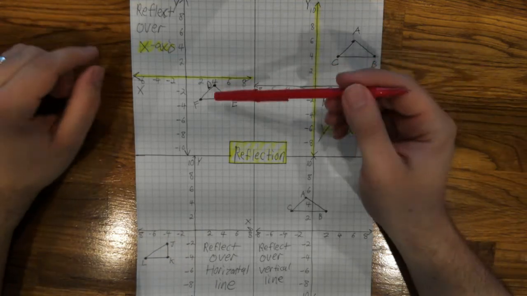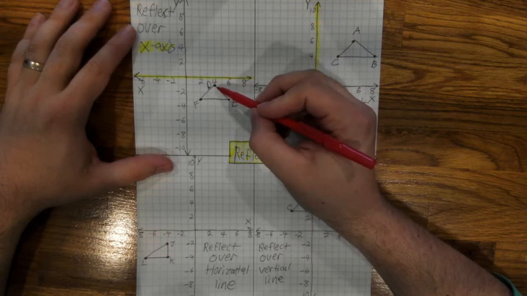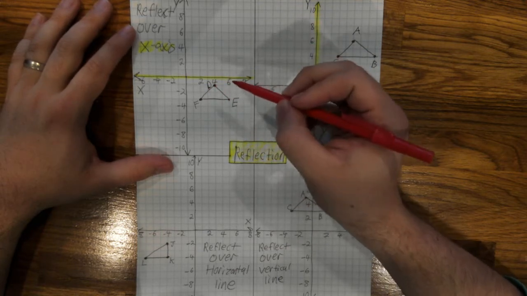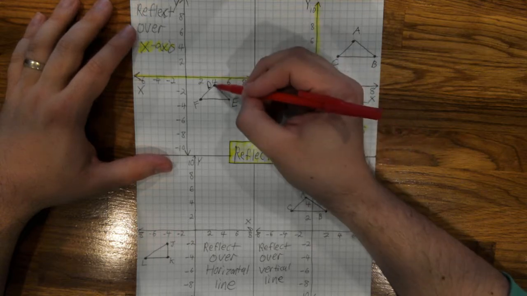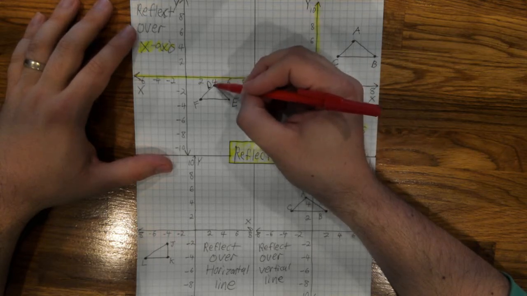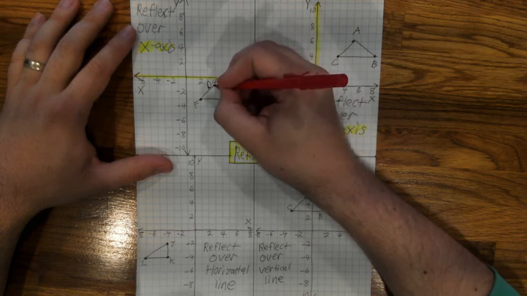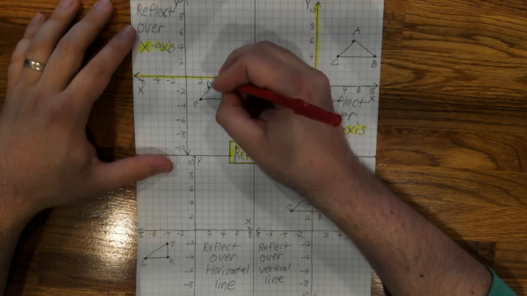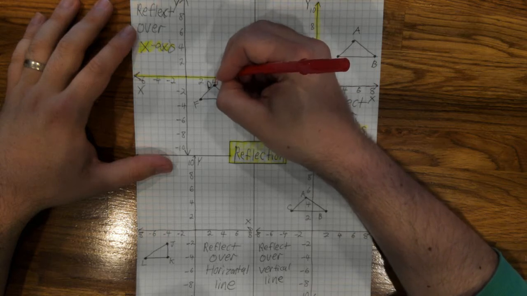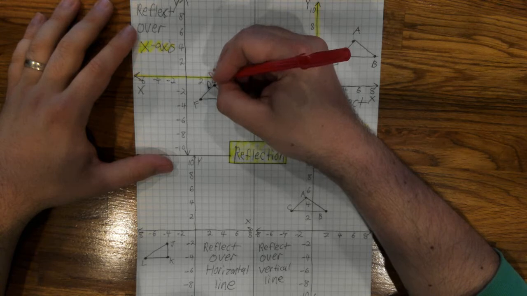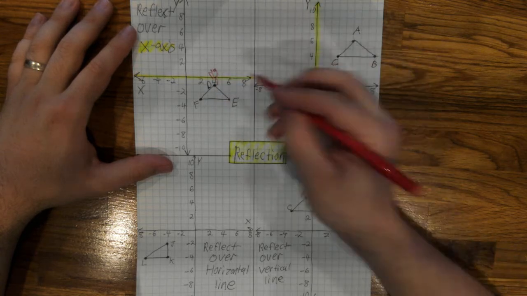I'm going to start with this x-axis, right? So I'm reflecting this triangle over the x-axis. Now the way this works is, let's start with point D here. This is only 1 unit away from my line of reflection. So if this is 1 unit away, then on the other side, I'm just going to go 1 unit. And this is going to be my new point D. So I put an apostrophe by that. That's D prime.